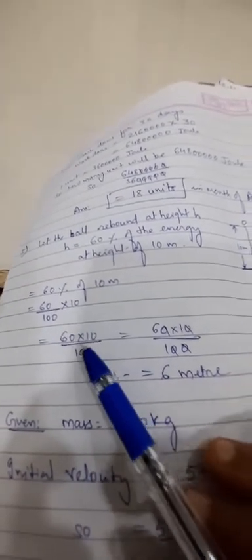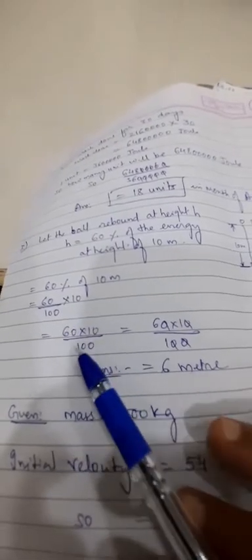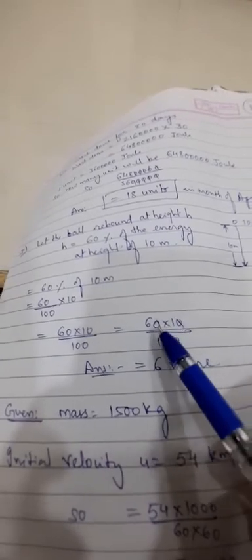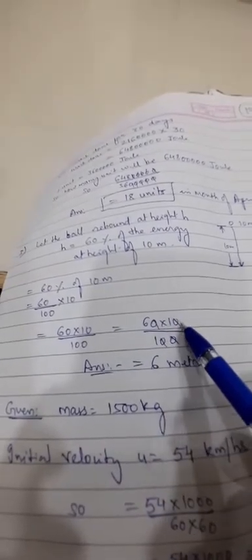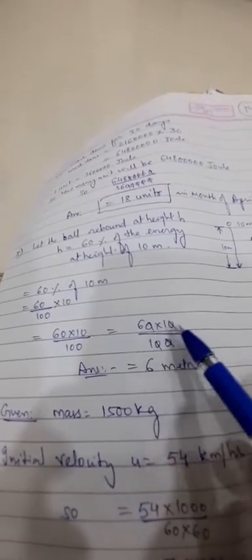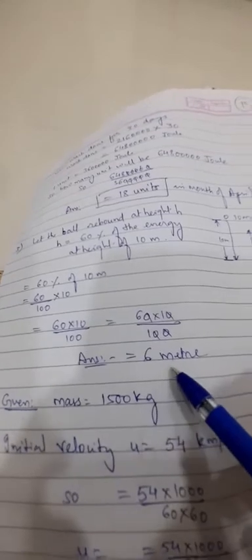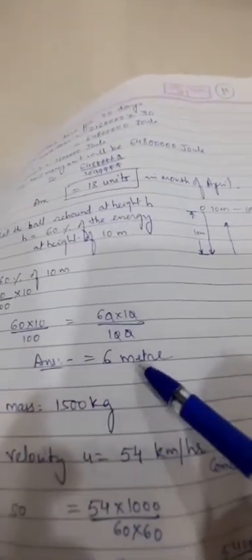Now just simplify this: 60 into 10 upon 100. This 0 will get cut with the 0, and this 0 will get cut with the 0. So the remaining is 6 into 1 upon 1, and the answer is 6 meters. So we can say that the ball rebounds up to the height of 6 meters. Okay, now the fourth one.